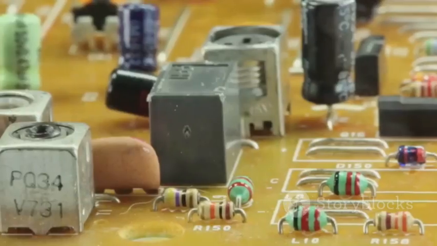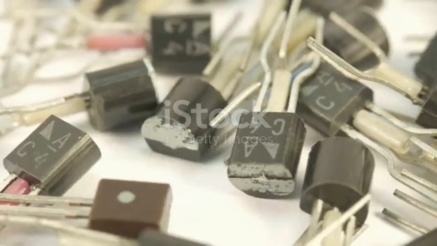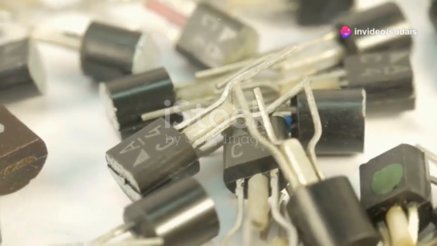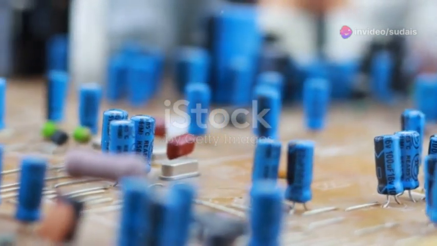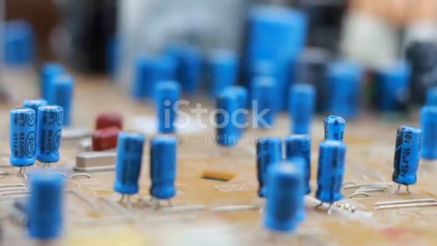A small change in voltage at one end of the transistor can create a much larger change in current flow through it. This amplification effect is what makes transistors so powerful. A basic transistor has three terminals: the source, the base, and the collector. By applying a small voltage to the base, we can control the flow of electrons between the source and the collector, effectively turning the transistor on or off.